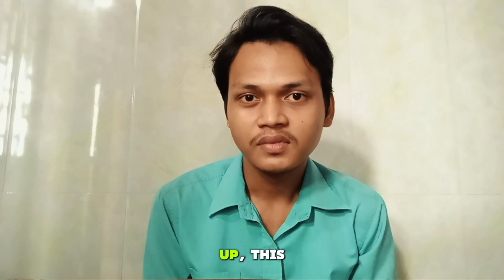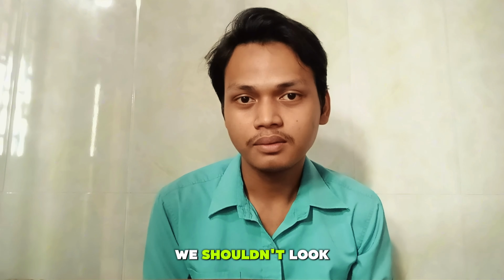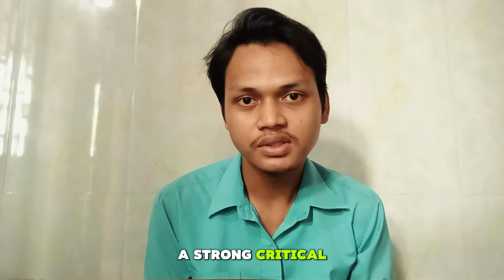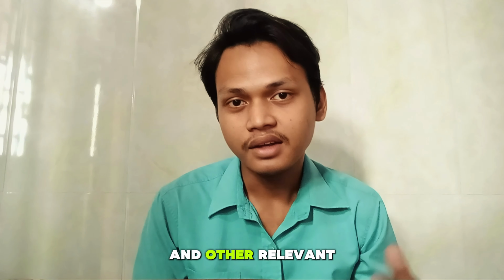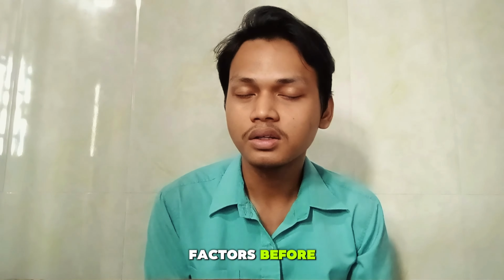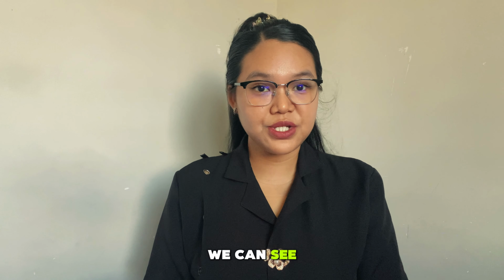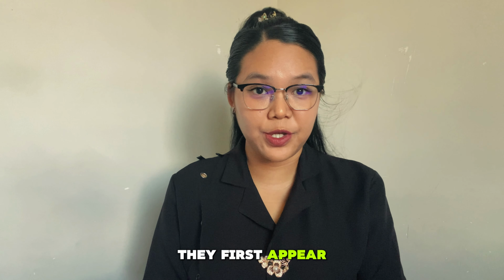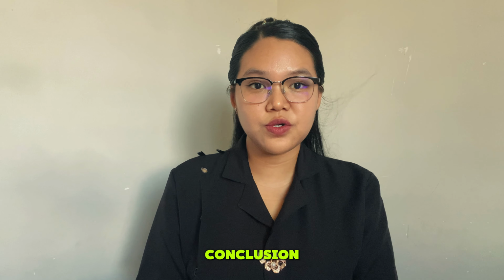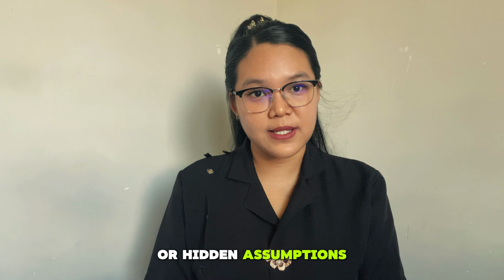So to sum up, this scenario teaches us that when we evaluate an argument, we shouldn't look at only one side, one piece of evidence, or one perspective. Strong critical thinking requires us to consider multiple viewpoints, alternative explanations, and other relevant factors before accepting a conclusion. So through these three situations, we can see that arguments are not always as strong or logical as they first appear. Sometimes people make conclusions based on implicit or hidden assumptions.